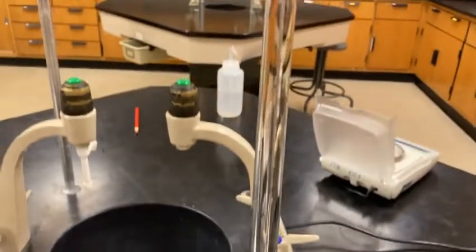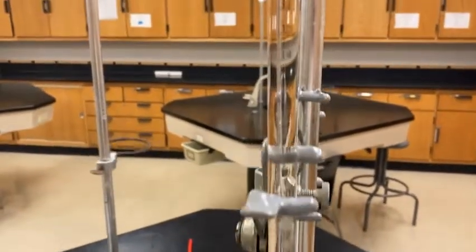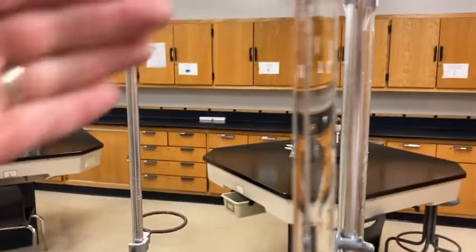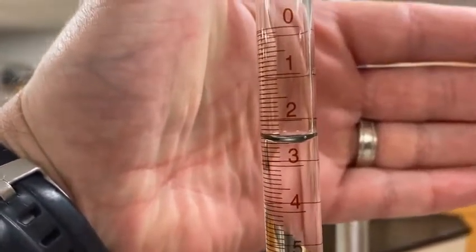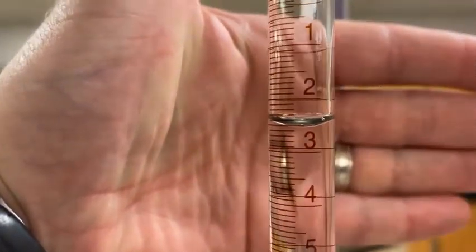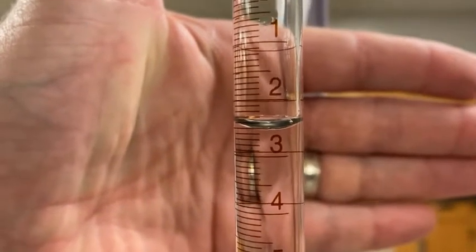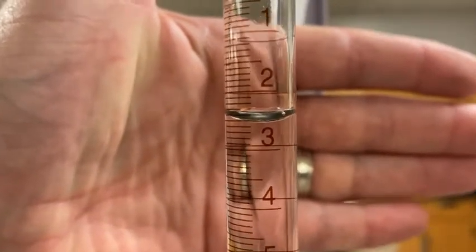And I have refilled the burette with more NaOH solution, and our meniscus is near the top here. Let me get in there. Let you guys take that measurement, and that is our initial volume for the burette for trial 2.